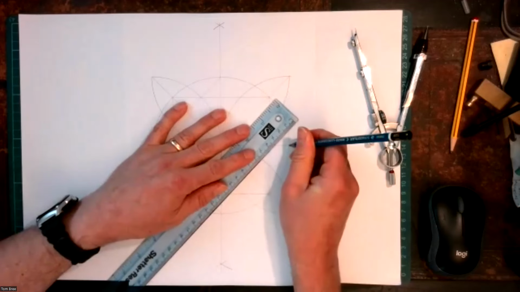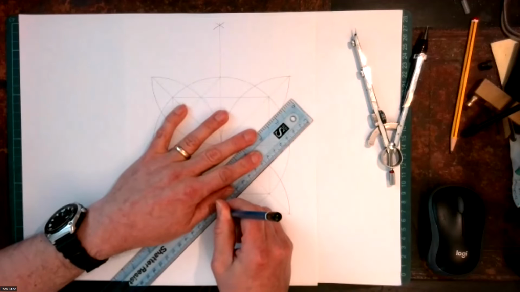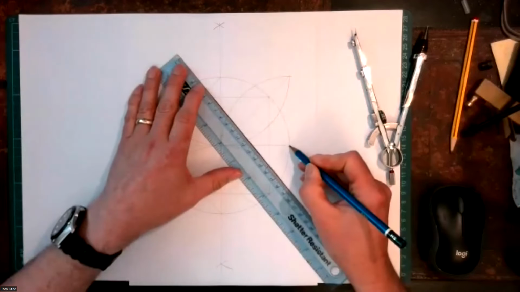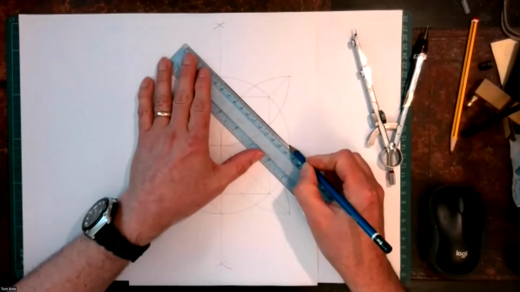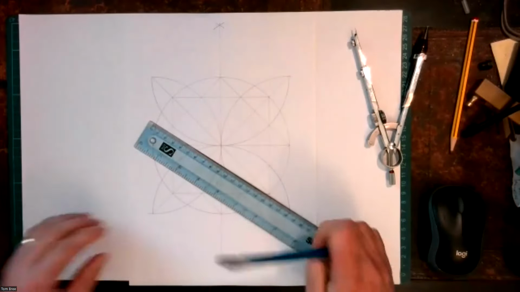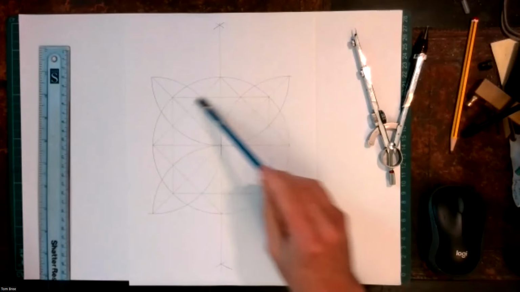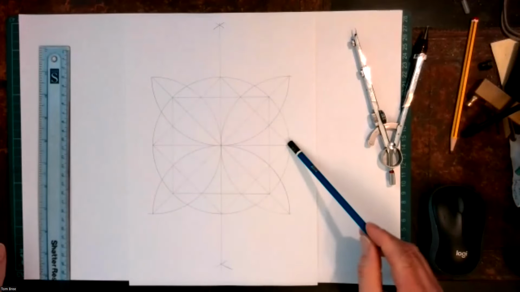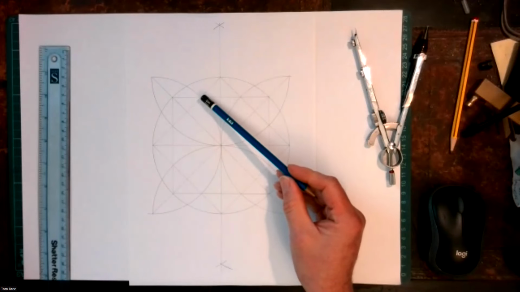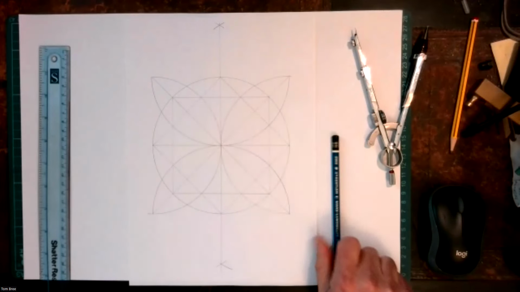Because there's always a very slight organic imperfection in our drawing. So just having as many points of confirmation as possible can be useful. Now, hopefully you should find that the overlapping of these 2 squares, the passive square, as we would call it, and the dynamic square, coincides with the petal lines as well.